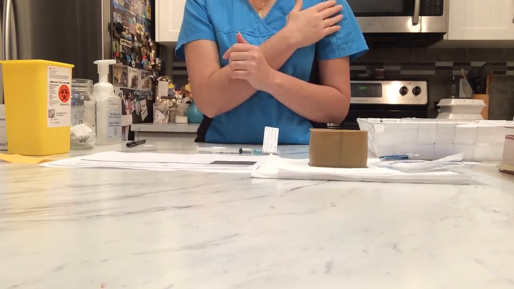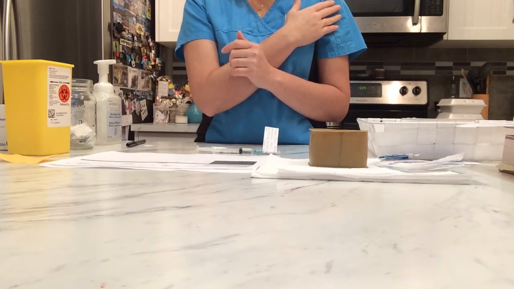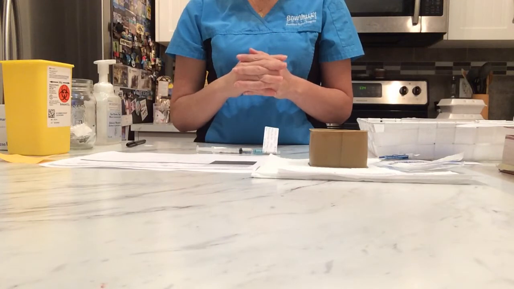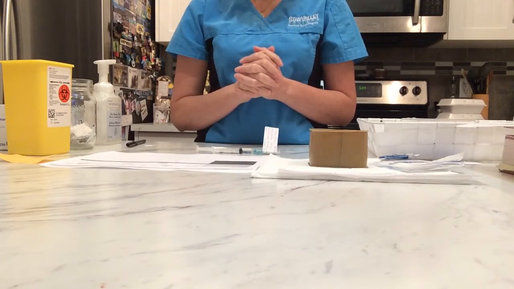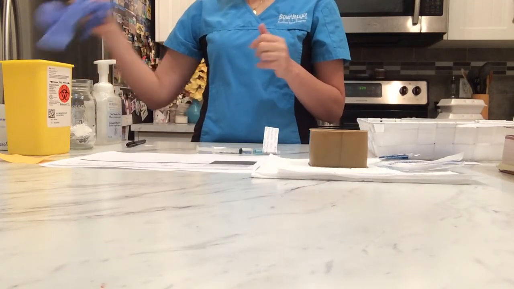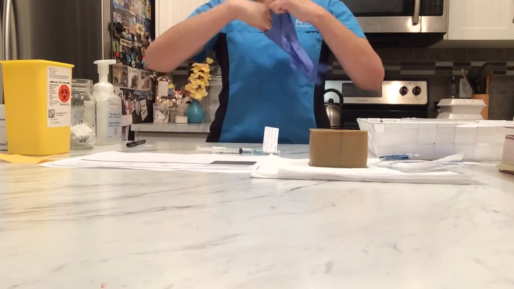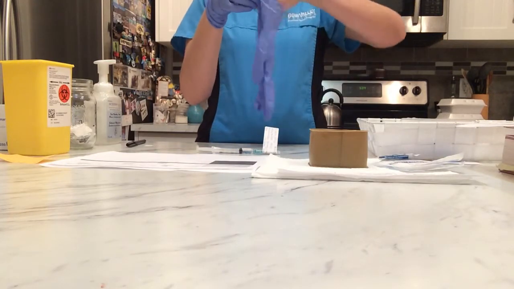This medication will make him a little bit drowsy, but it's normal for this medication. Okay, first I will grab some clean gloves. I'm going to assess the site of the injection.